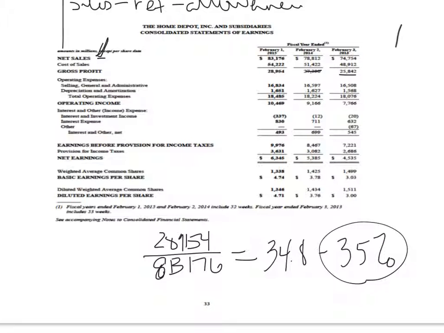So on a $10 item, that would be $5. So sales are the major revenue source for most companies. So you're going to have gross sales minus any returns, minus any allowances or discounts, if we talk about it that way.